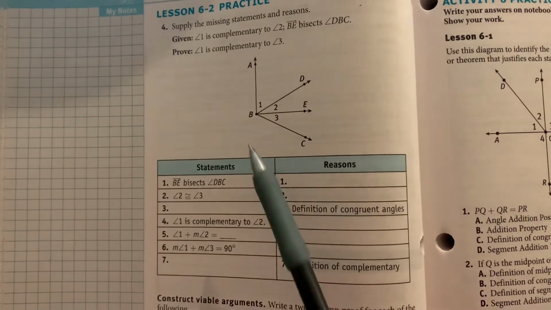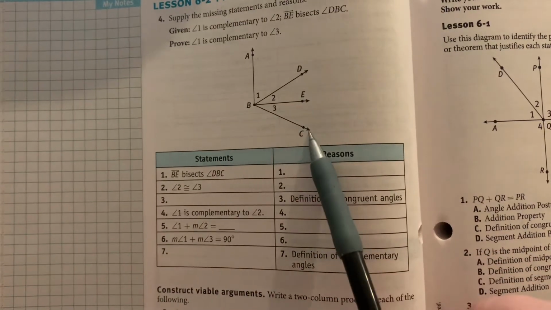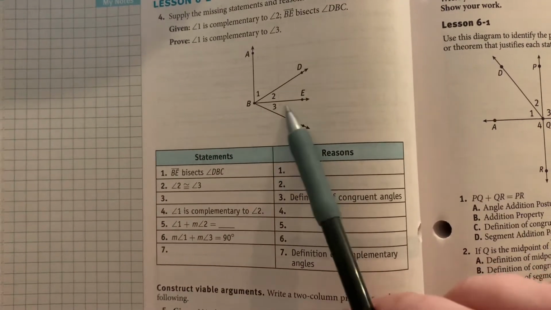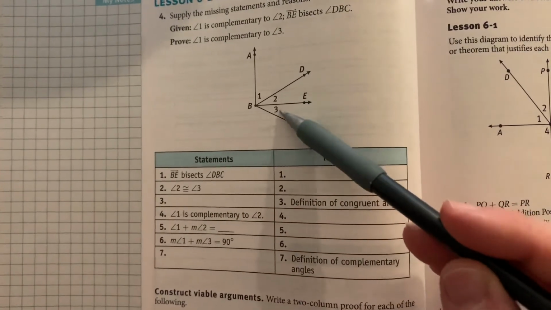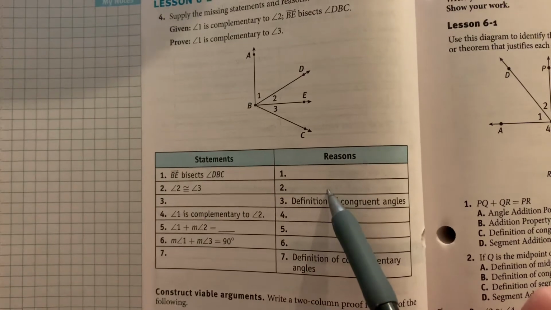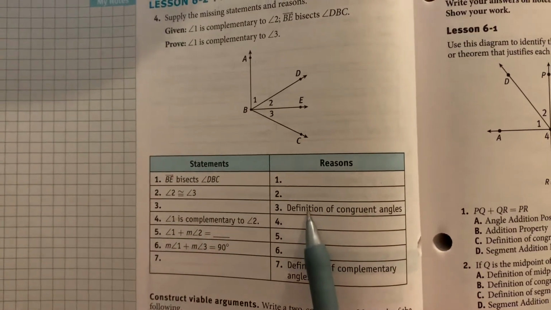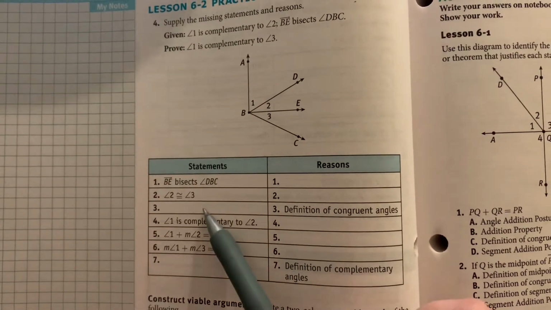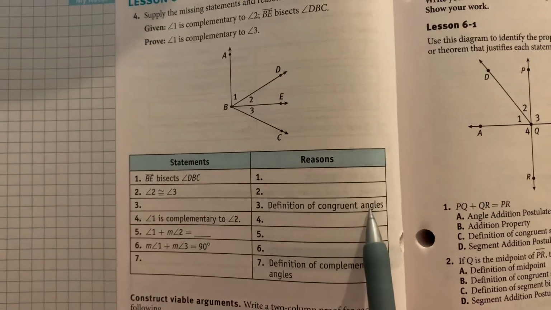And you can check that too. It says ray BE bisects angle DBC. Well, if that's in the middle, it's cutting it in half, bisecting it, then yeah, angle 2 and angle 3 would have to be congruent, because that's what bisect means. So definition of bisect. The next thing is I need to fill out this statement. This says definition of congruent angles.